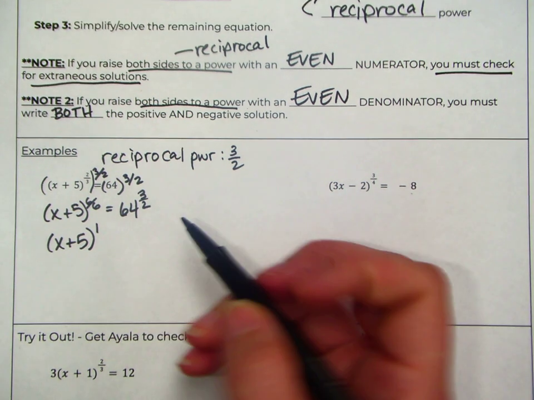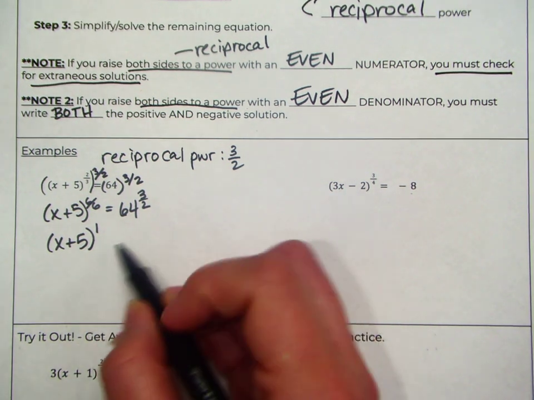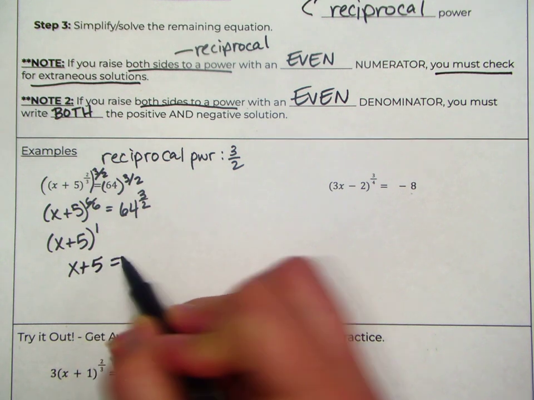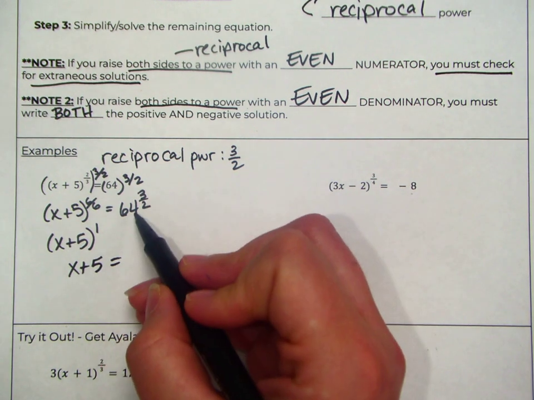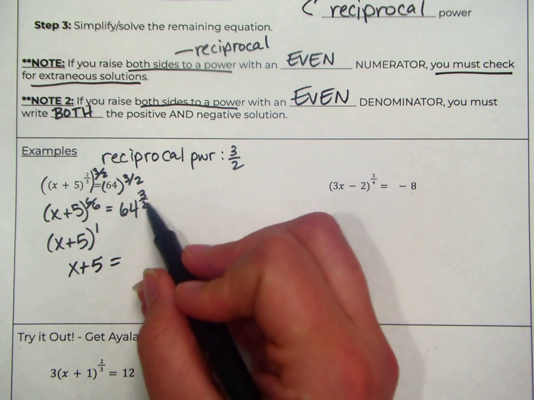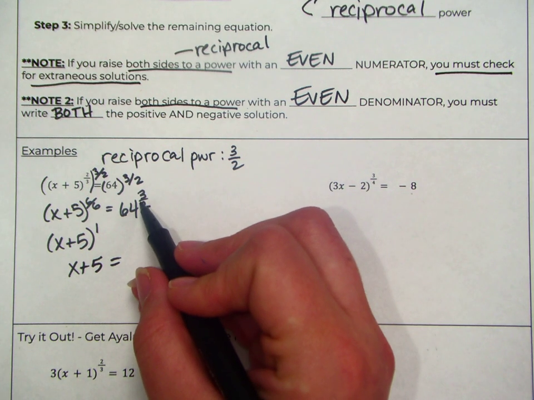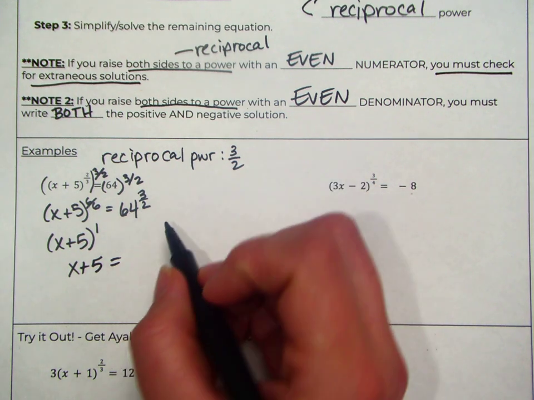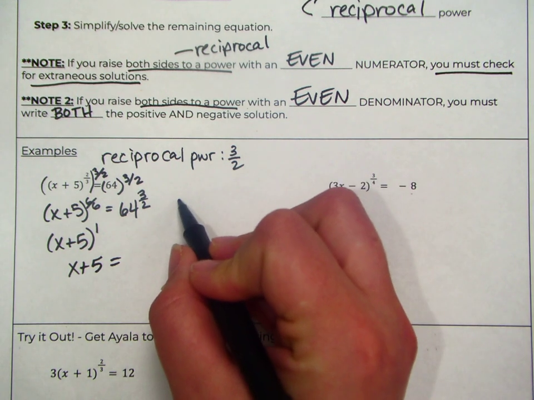So then that gives me 1. Okay, and anything to the first power means that it is isolated. All right, so I have x plus 5 equals 64 to the 3/2 power. Now, to simplify this, you can use your calculator and type it in just like that, or you could take this apart.